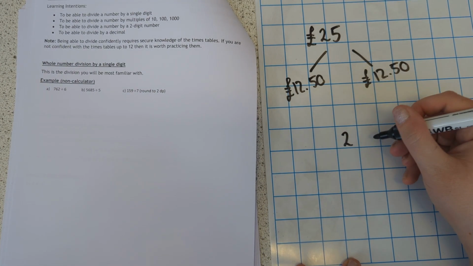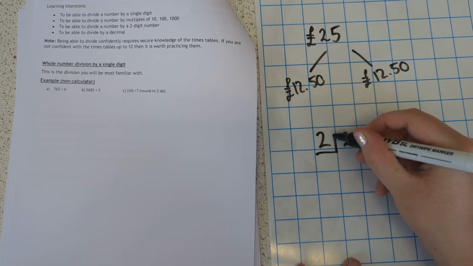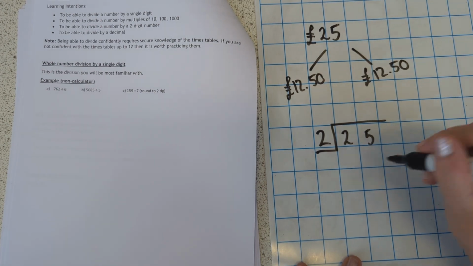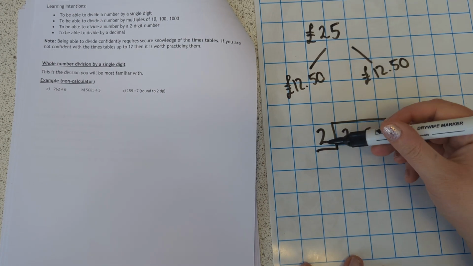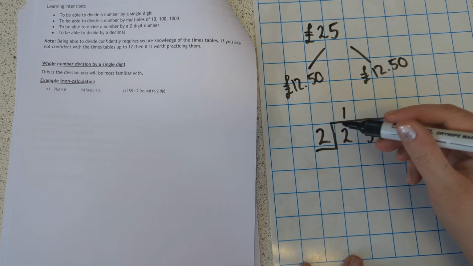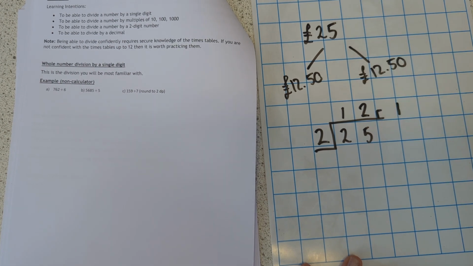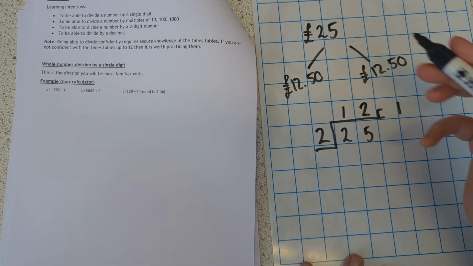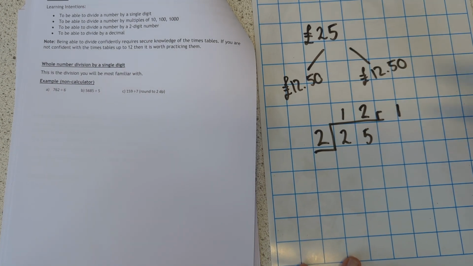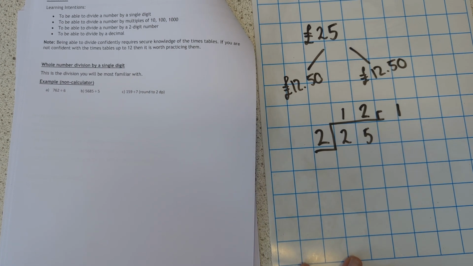But if I was to do 25 divided by 2, like in this method, the formal method, how many 2s go into 2? 1. How many 2s go into 5? 2. And then I would say remainder 1. Now, in the real world, you're not like, oh, the bill came to £25, we need to split it up into two. How much do I owe you? Oh, £12, remainder 1. We don't do that in the real world.